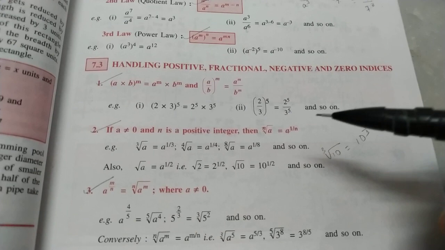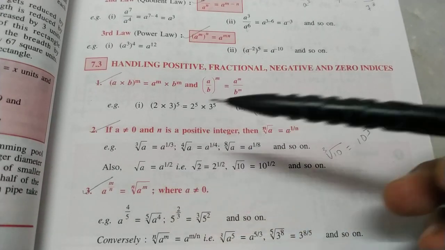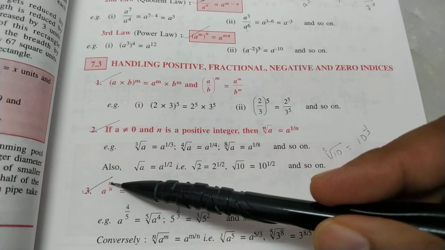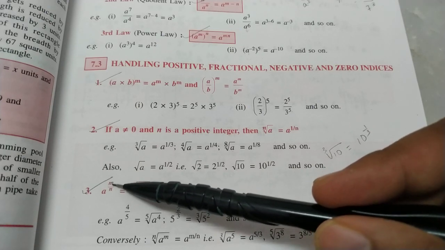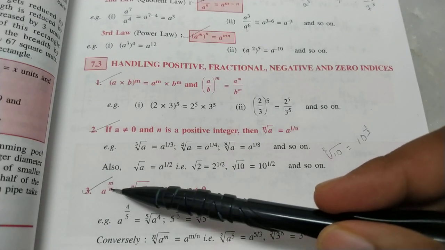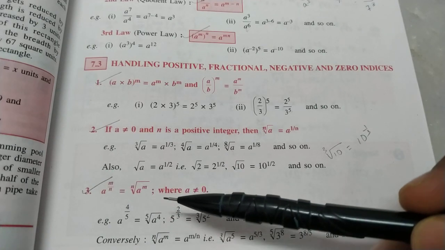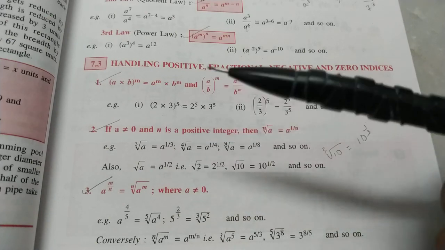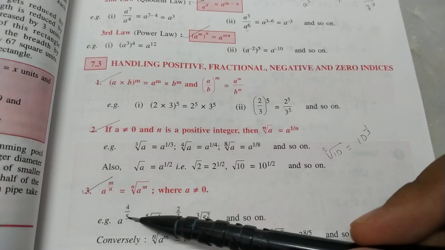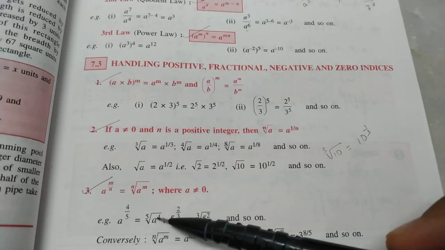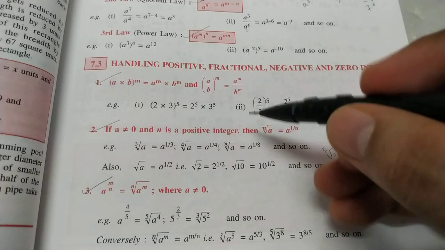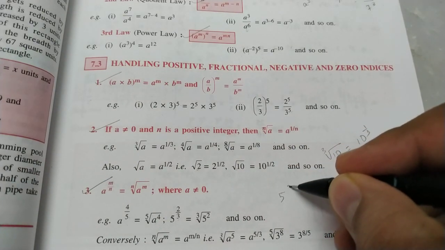Next, what if the power is a fraction? Well, the numerator of that fraction, which is in the power, will stay as it is, but the denominator will become a root, which is something like this. If you have a raised to 4 upon 5, that is the same as the fifth root of a raised to 4. Take this example, for example, 5 raised to 2 upon 3.